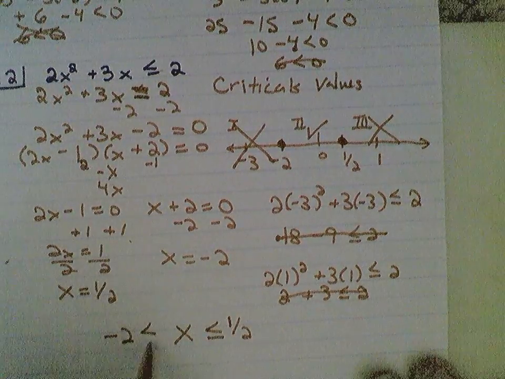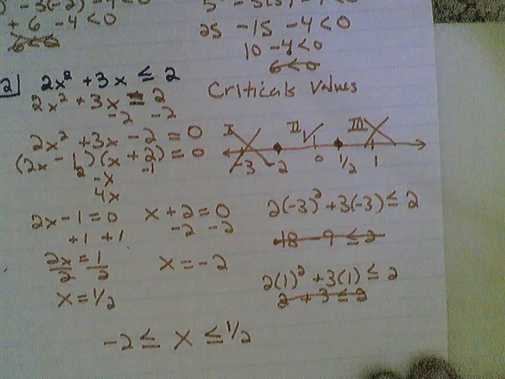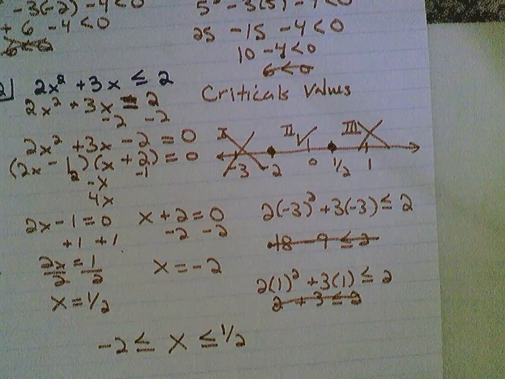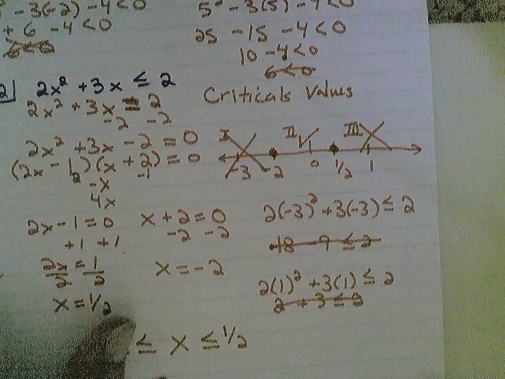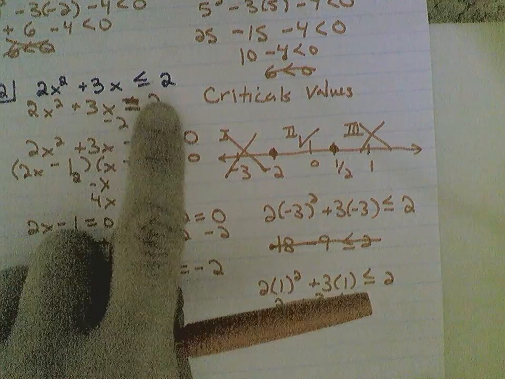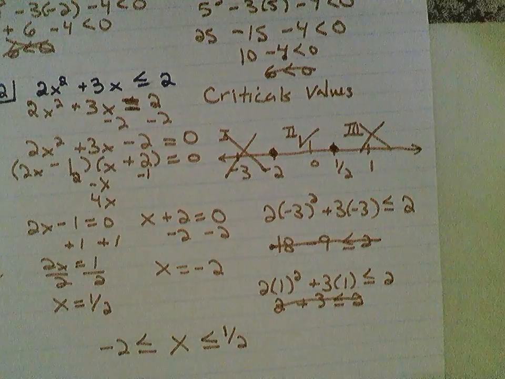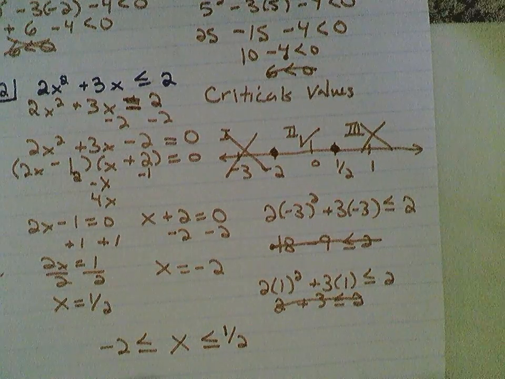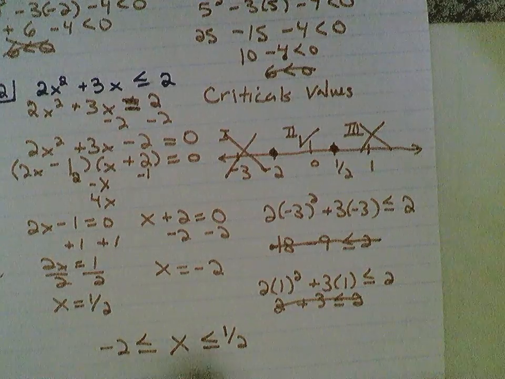So both of these less than signs should be less than or equal to. So the solutions to the inequality 2x squared plus 3x less than or equal to 2 are all the x values between negative 2 and a half.